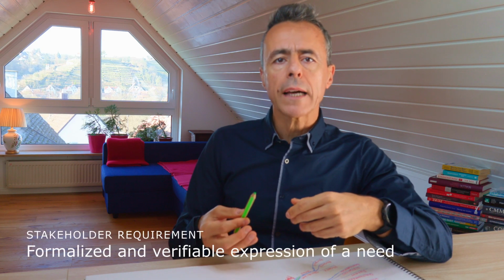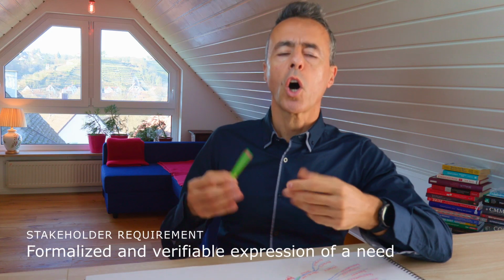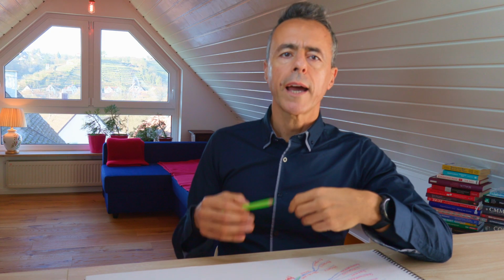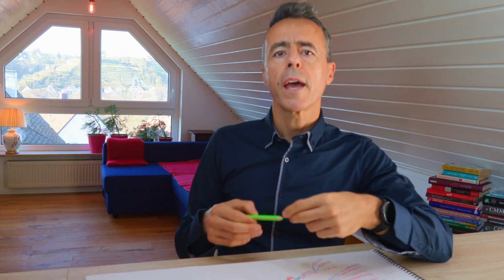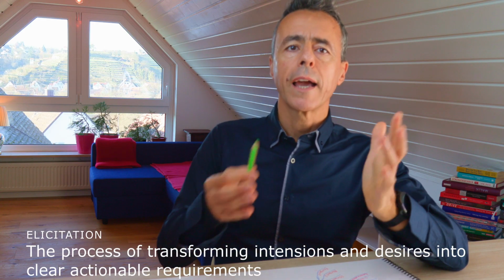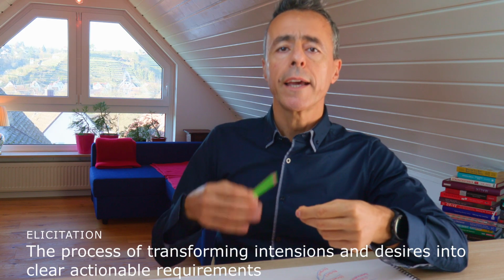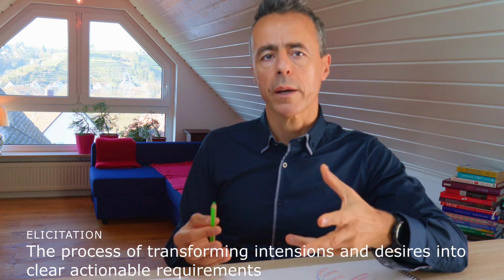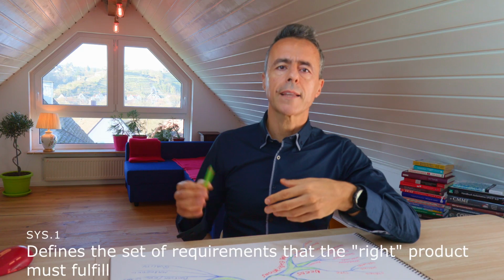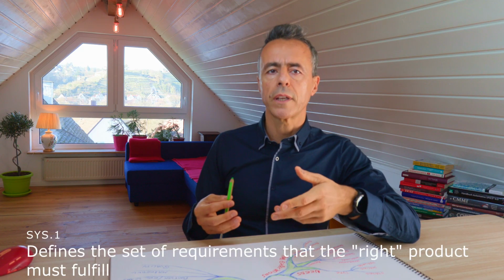A stakeholder requirement, on the other hand, is a formalized and verifiable expression of that need, such as the engine control unit shall enable engine start within 500 milliseconds after key on at 12-volt battery voltage and ambient temperature. So elicitation is the process of transforming intentions and desires into clear, actionable requirements. In short, SYS.1 defines the set of requirements that the right product must fulfill.